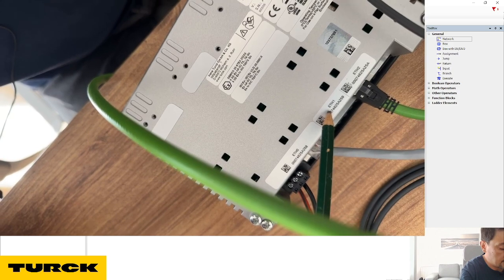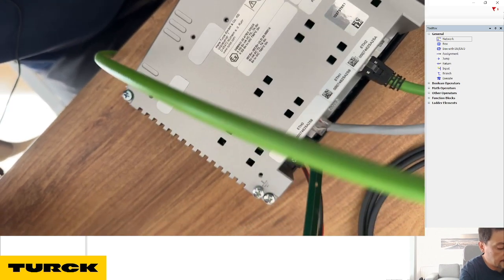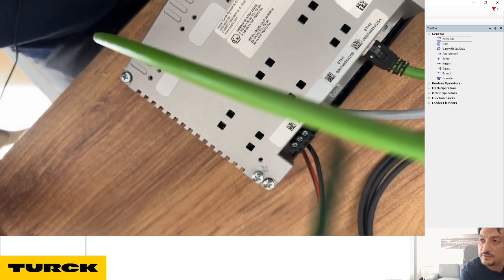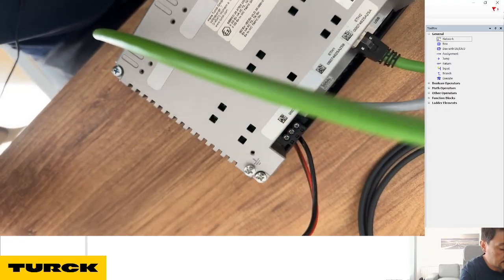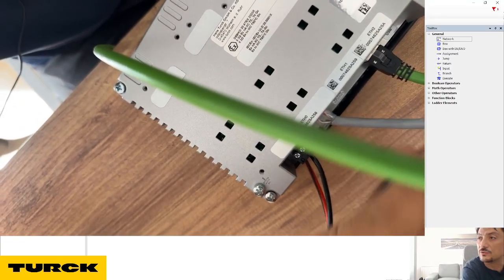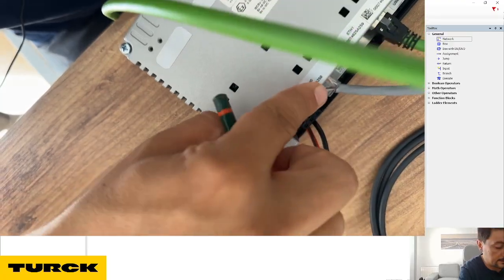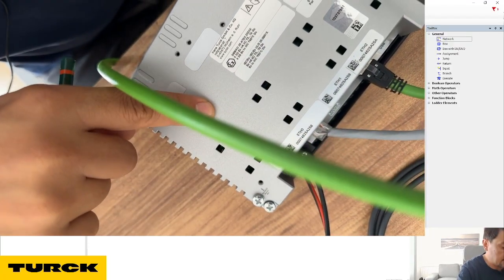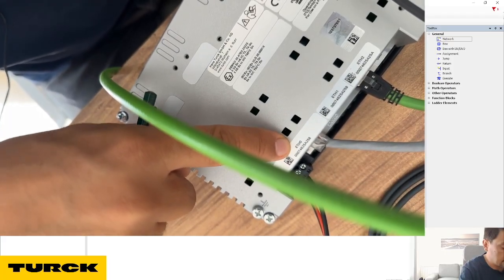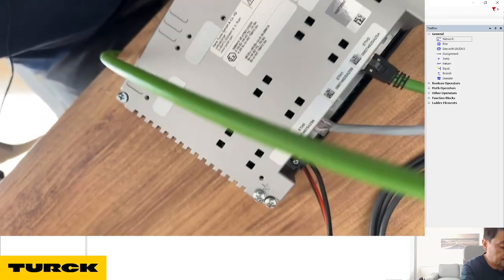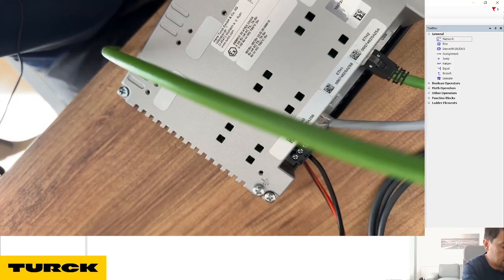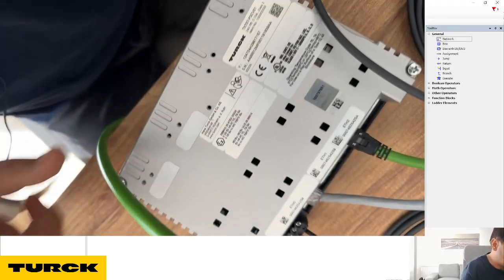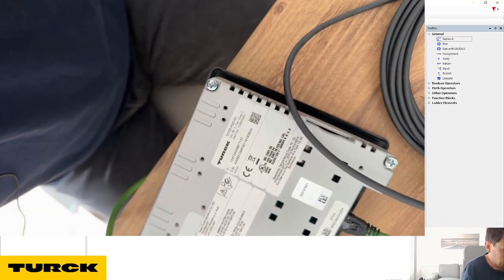Ethernet number 1 is empty for now, and Ethernet number 0 is connected to my PC, and we will be communicating with the HMI PLC via Ethernet number 0. And this is for supply voltage.